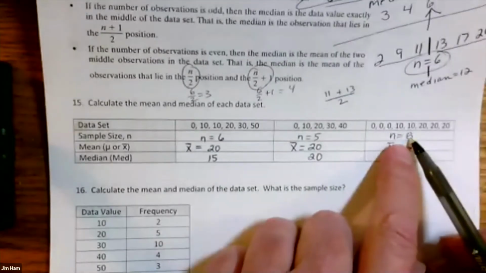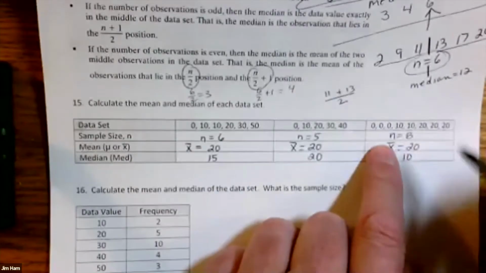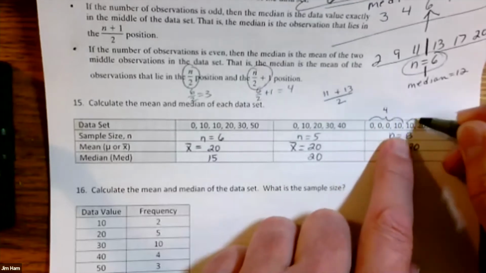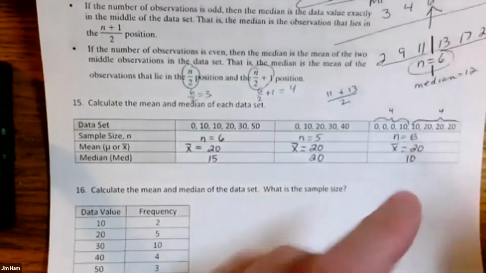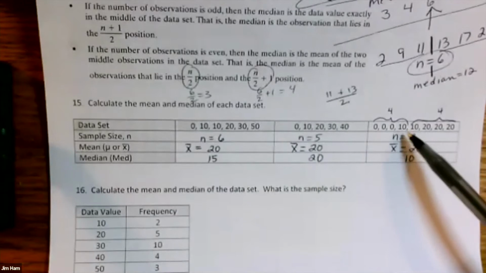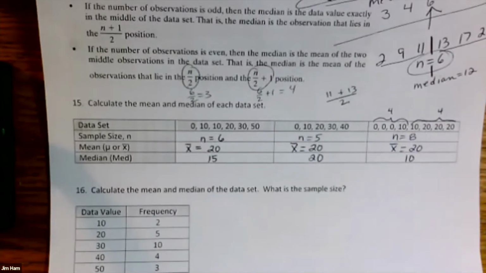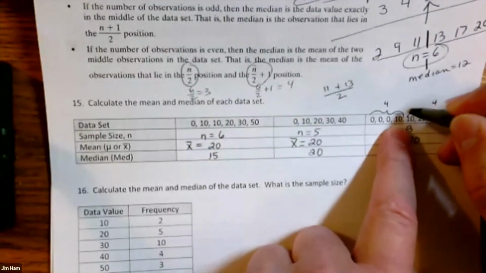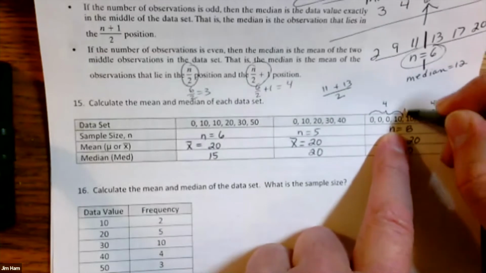So we have 8 data values, so there is no true middle data value. What we're going to do is break it down into the 4 lowest ones here and the 4 upper ones here. Now, 10 and 10 are the same, but you have to arrange them, sort them. And so the median would be right in the middle, between the lower 4 and the upper 4, so it's right here.